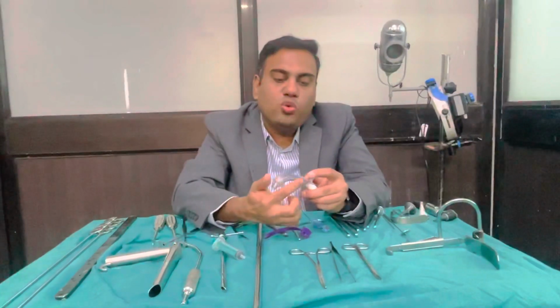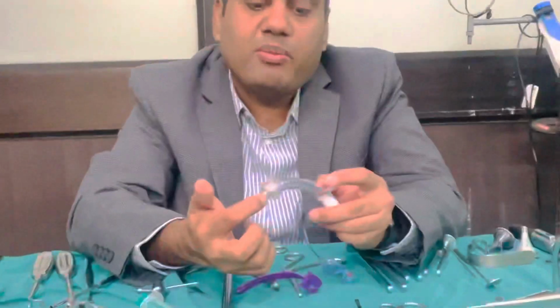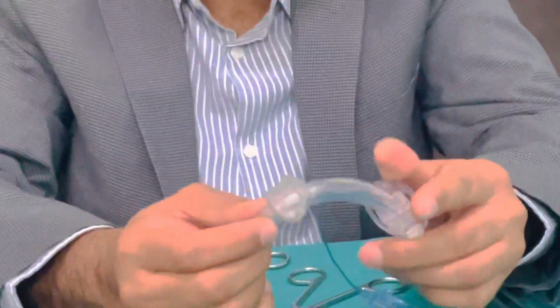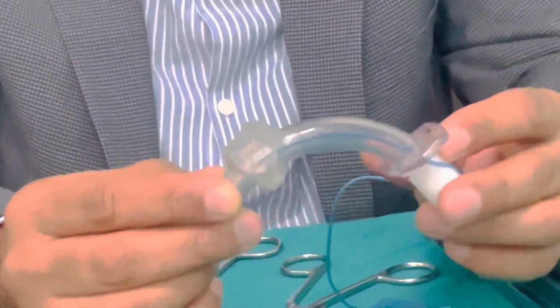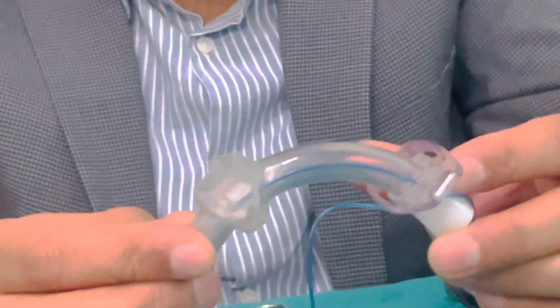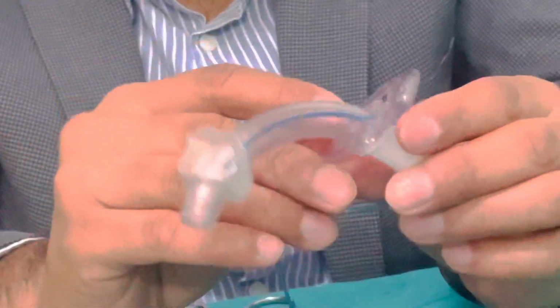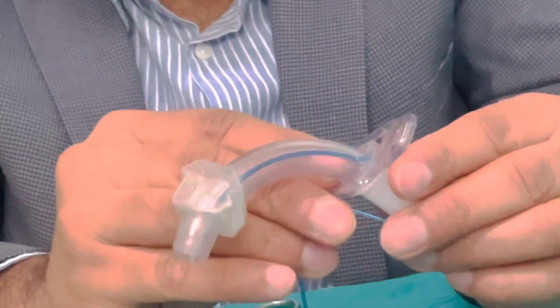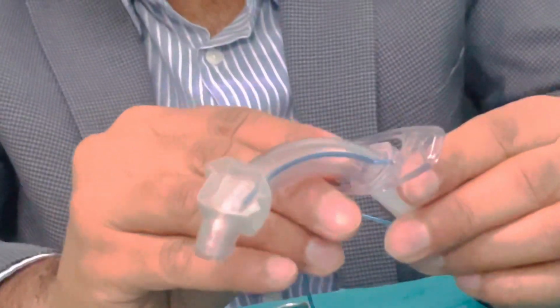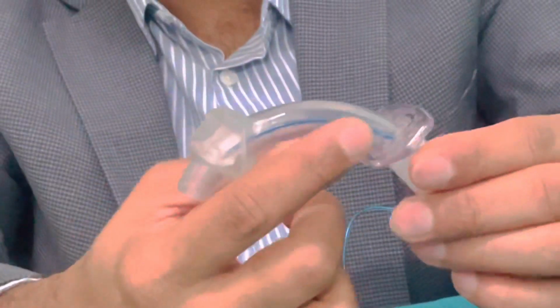There is one blue lining over here that examiners very commonly like to ask students about: what is this blue lining for? This blue lining is a radio opaque line. So when you have put the tracheostomy and you want to confirm that it is in the correct position, you can take an X-ray and confirm.